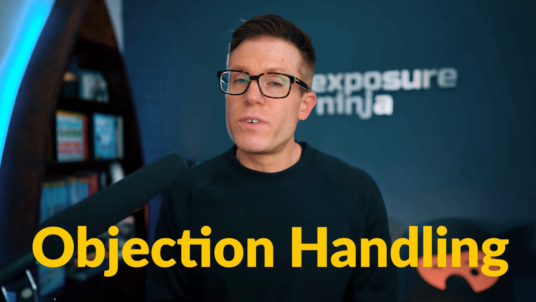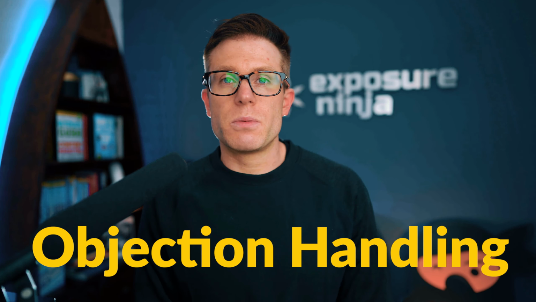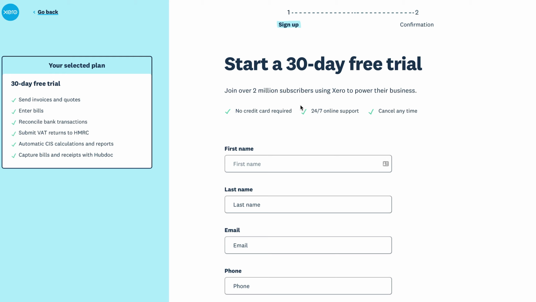The next element is objection handling. So we obviously want to handle any objections that customers might have to not only doing business with us, but actually to requesting the thing that we're offering on the site. So if we go back to the Zero site, for example, and we click on the call to action, you'll notice that they've got these 3 tick marks above the form where you sign up for the free trial. These tick marks say no credit card required, 24/7 online support, and cancel anytime. So what are they trying to do here?